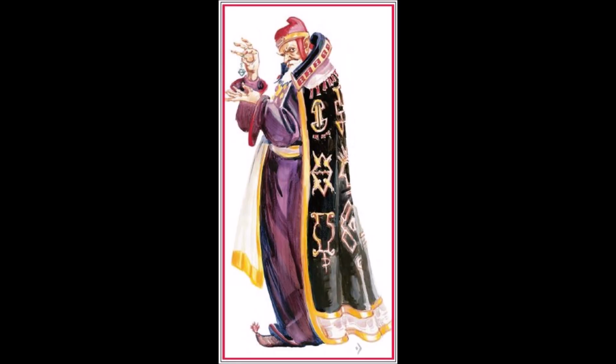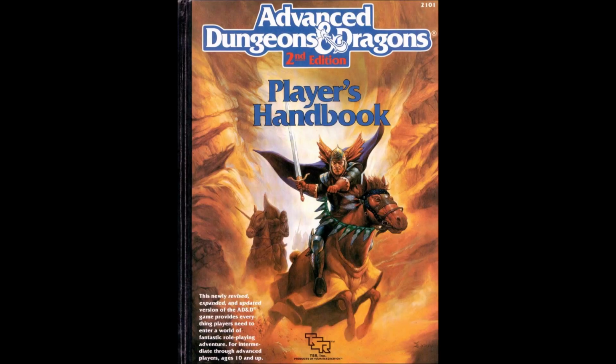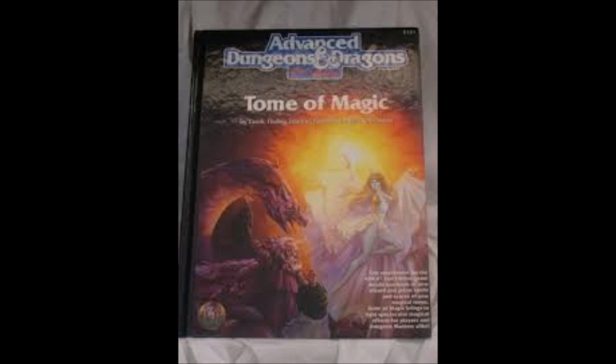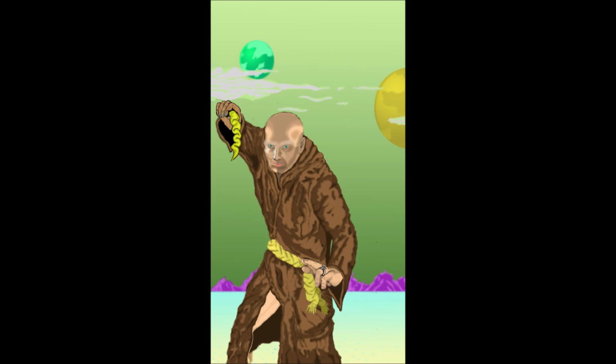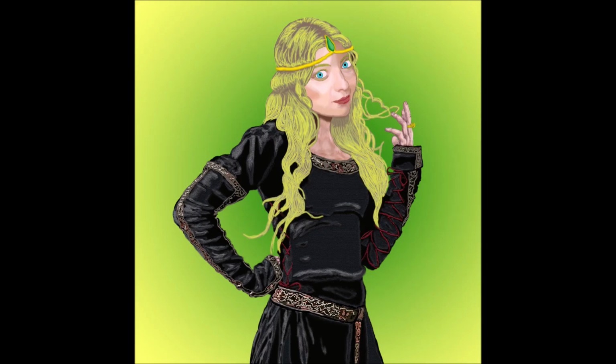This group includes mages and specialist wizards. The 2nd edition Player's Handbook concentrates on mages and gives one example of a specialist wizard type, that being the illusionist. Later products from 2nd edition, such as the Tome of Magic and the Complete Wizard's Handbook, introduce other kinds of wizards such as specialist wizards, elemental wizards, and wild mages. But those are beyond what we're going to cover here. You should be able to use the information I give you here and those 2e products to convert those types of wizards if need be.